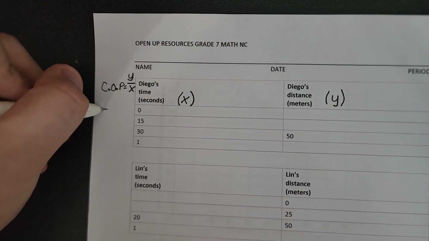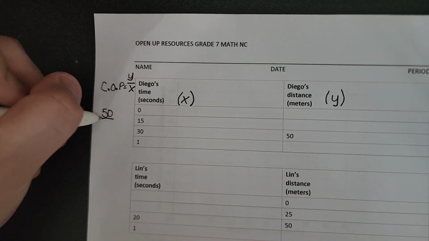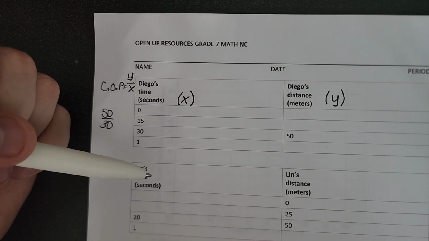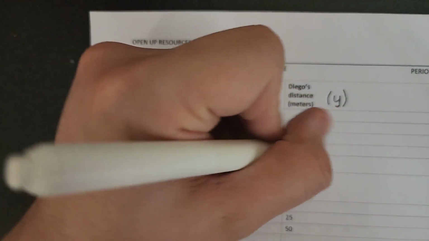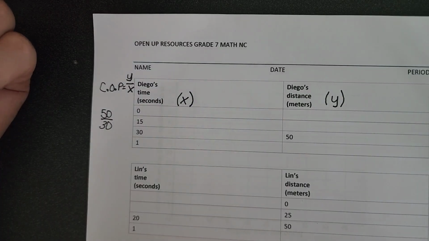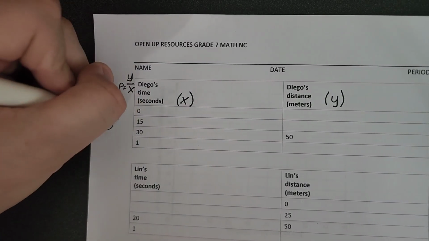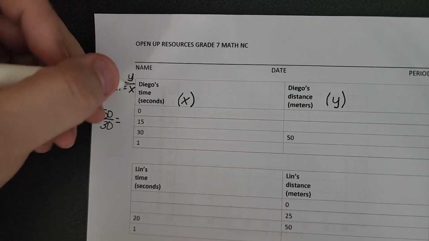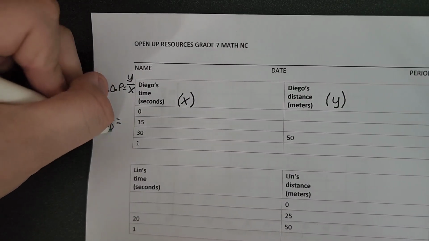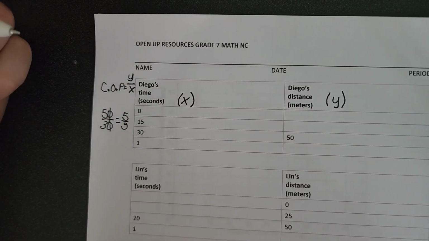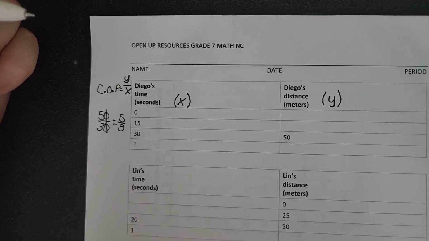Yeah, I'm going to take 50 divided by 30. Why am I doing 50 divided by 30? It's the only one that has an x and y to do. Okay? So if I do that, what do I get? Well, 50 divided by 30, I can just cross out the zeros, and I get 5/3. Okay?